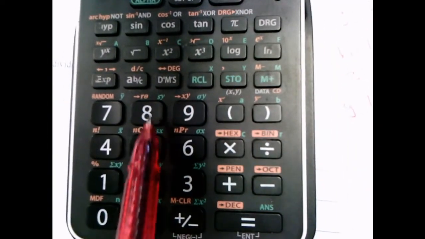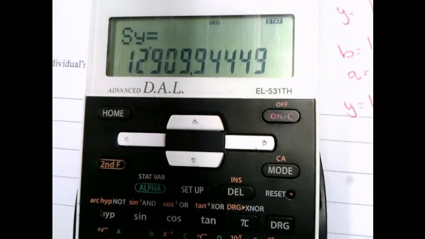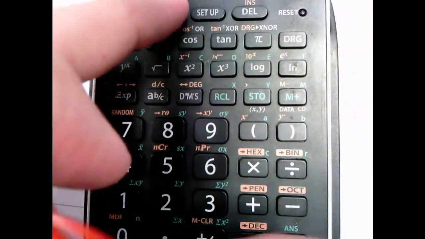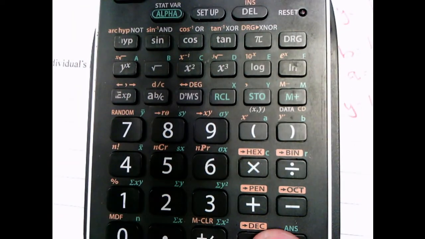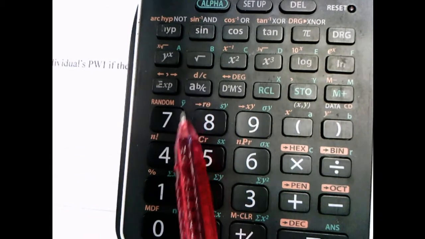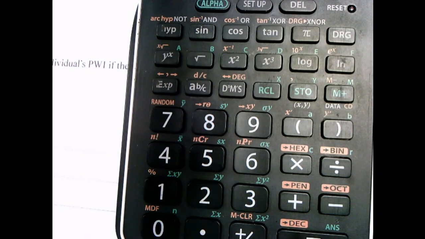Let me zoom in. I have to do this manually. The standard deviation of y is on 8, and then equals, and that will give us our standard deviation of y. Same thing if we go alpha x, that's our standard deviation of x. If we want the mean of y or the mean of x, those keys are there.